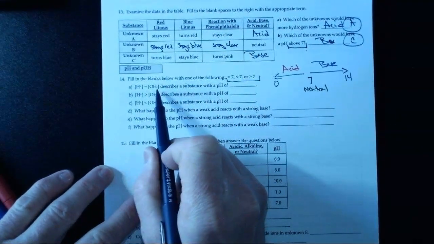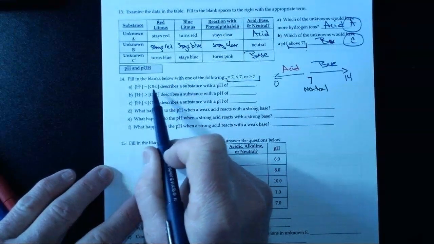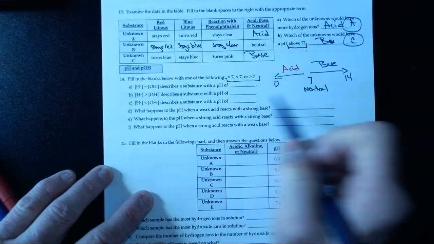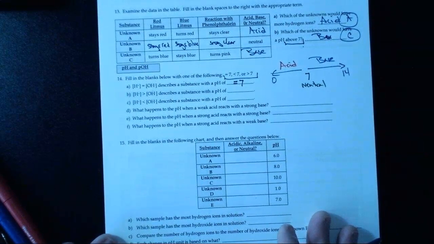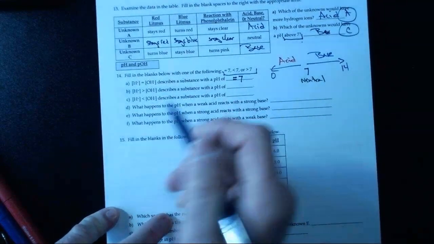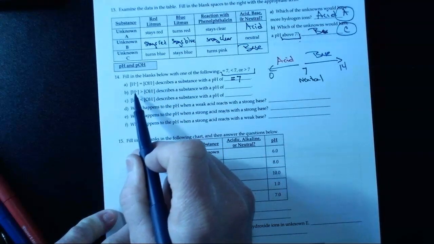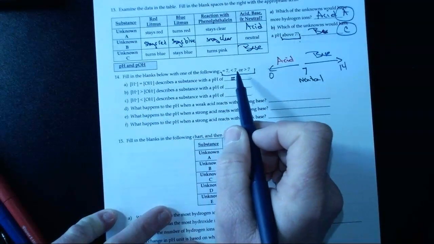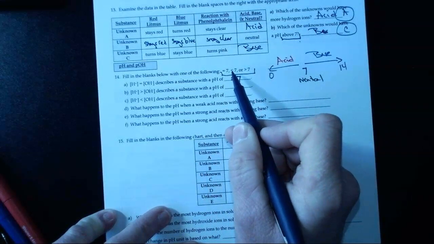Hydrogen ions equal hydroxide ions. If those two things are equal to each other, that means we have a neutral solution. One thing's not more than the other, so a neutral solution would be equal to 7. Hydrogen ions greater than hydroxide? If we have a high abundance of hydrogen ions, that means we have an acid. Which one of these indicates acid? Everything that's less than 7. So, less than 7.